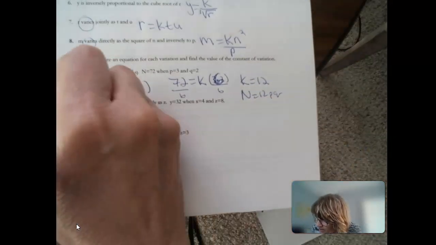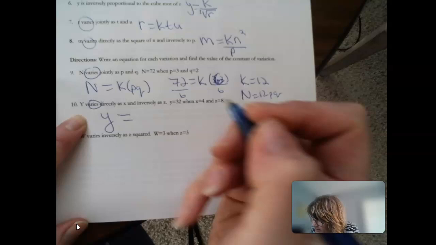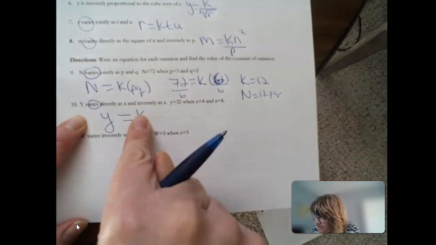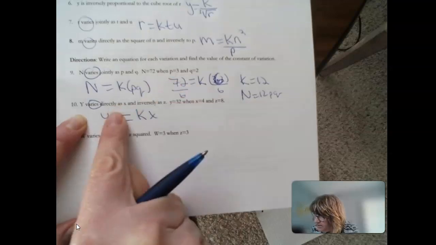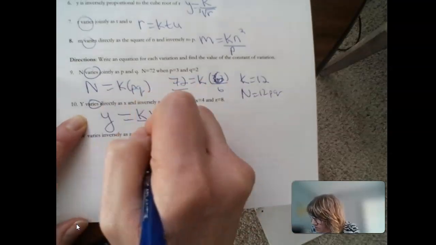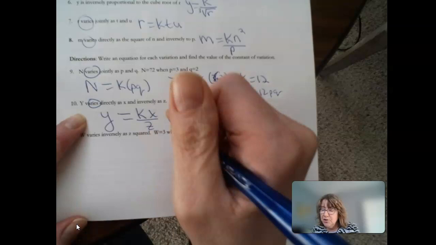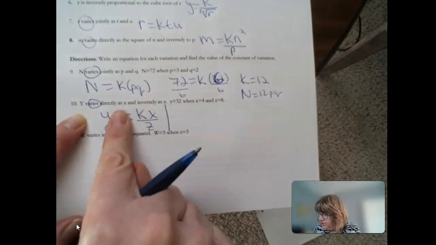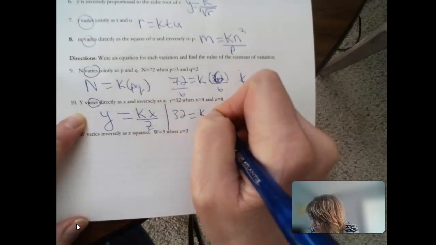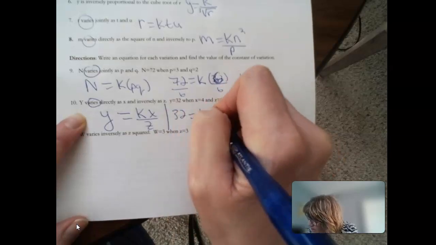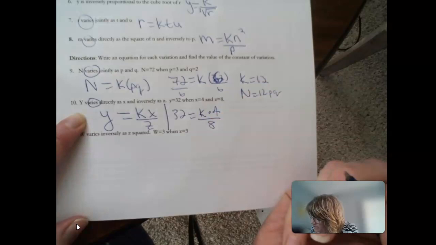All right, let's look at this one. Y varies directly. So again, K's are on top regardless. Directly with X. So X is on top because of the word directly. Inversely with Z. All right. So the next step is they're going to give you stuff to solve for K. So let's solve for K. 32 equals K, which is our constant of variation. We get a 4 and we get an 8.